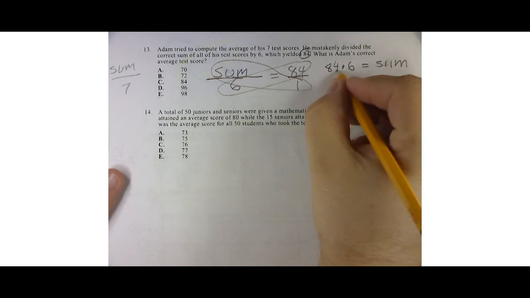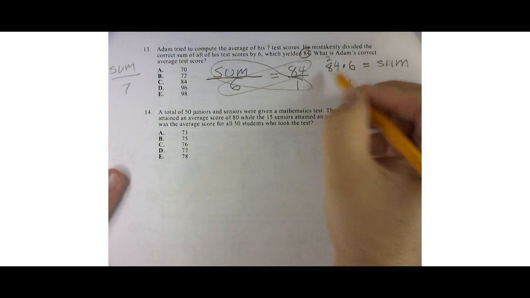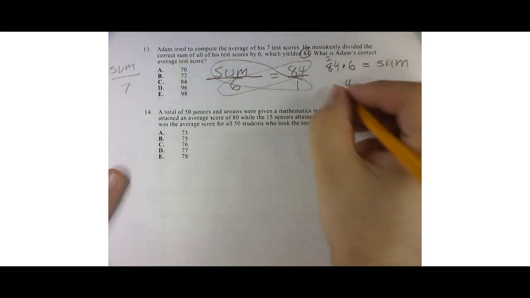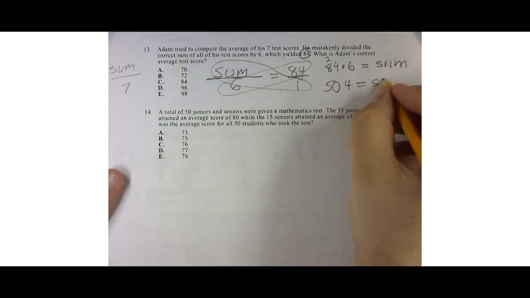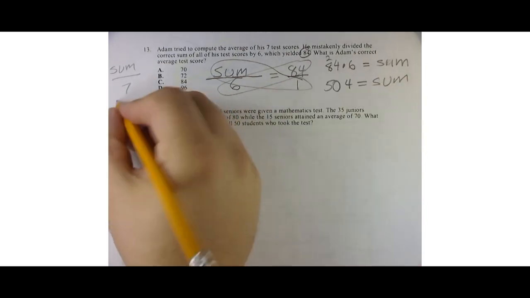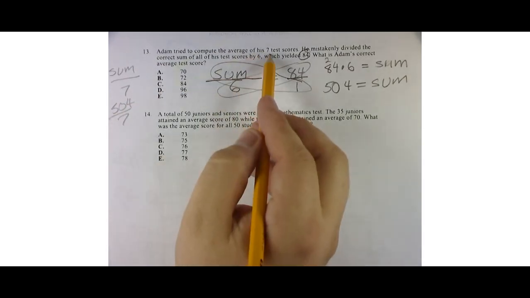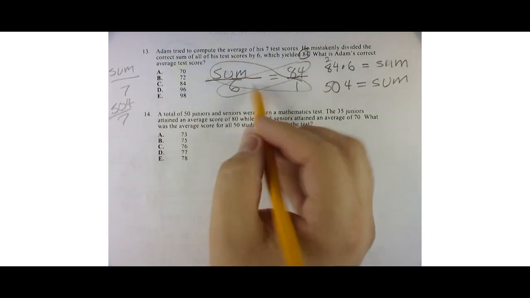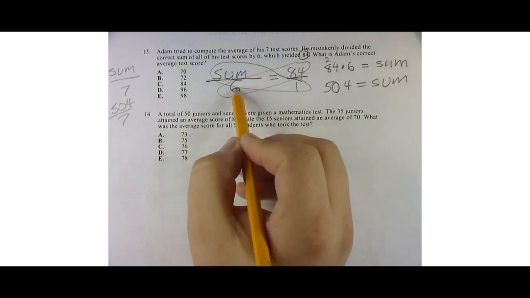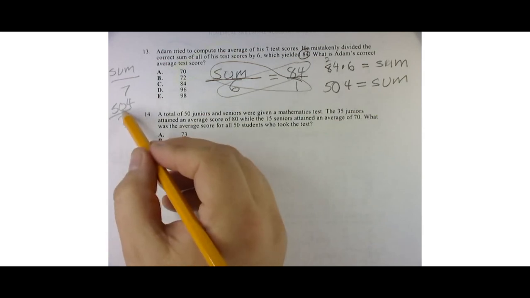Well, 6 times 4 is 24, carry the 2. 6 times 8 is 48 plus 2 is 50. So 504 is equal to the sum. So I'm going to say 504 divided by 7. In other words, all 7 of his test scores, when you add them up, equaled 504. He accidentally divided by 6, but he didn't have 6 tests. He had 7 tests. So what I can do is take 504 and divide it by 7.